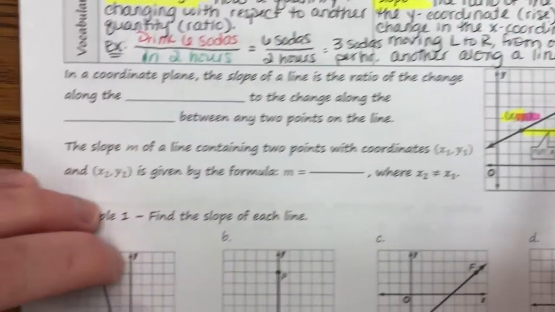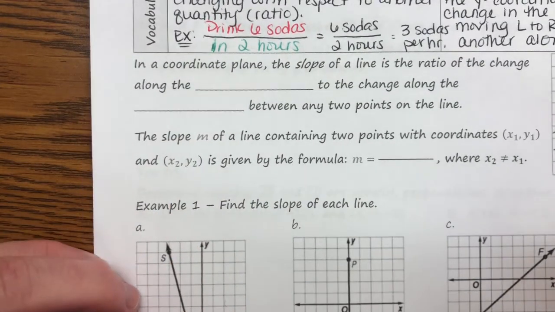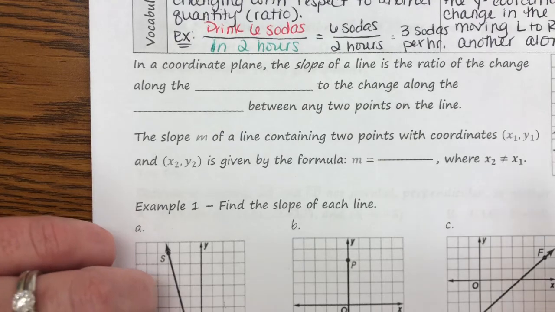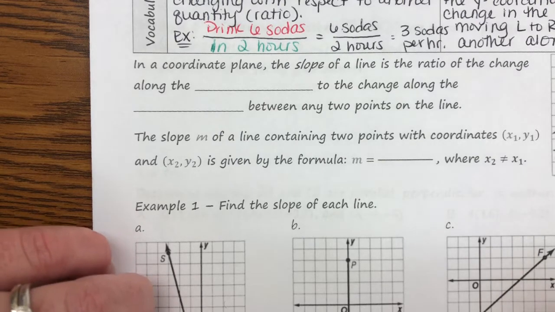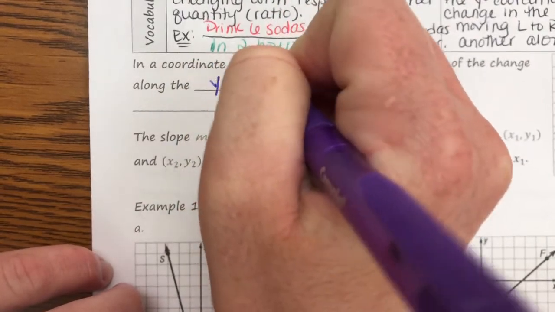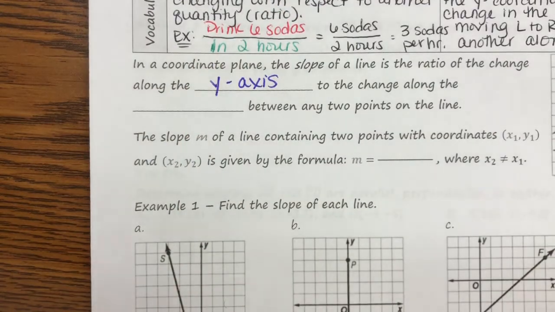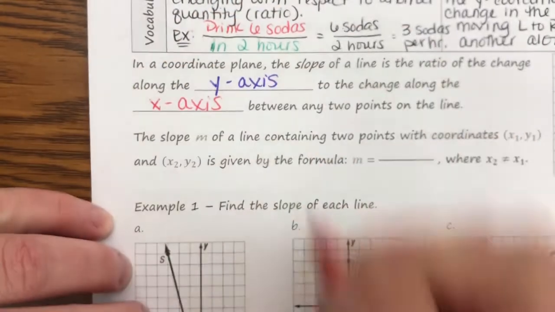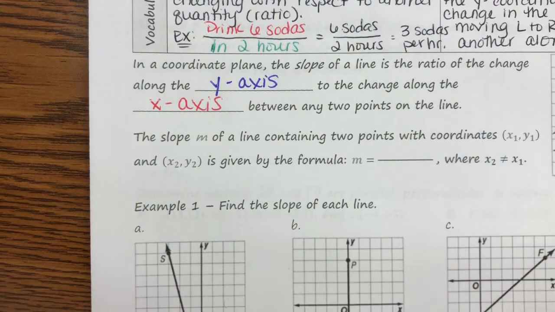Okay, so below that, we have a little fill in the blank section here. In a coordinate plane, the slope of a line is the ratio of the change along the y-axis. That's what we were just saying. To the change along the x-axis in between any 2 points on the line.